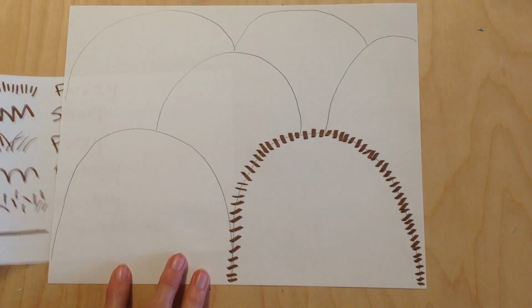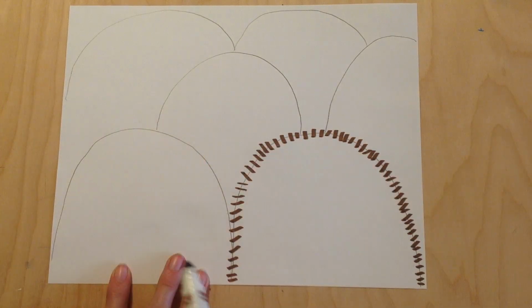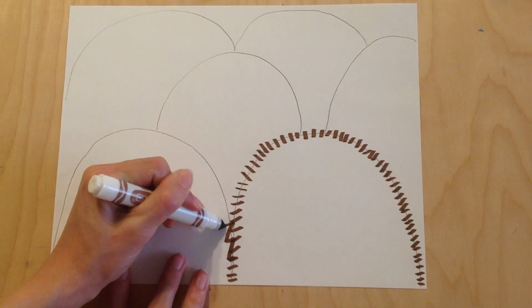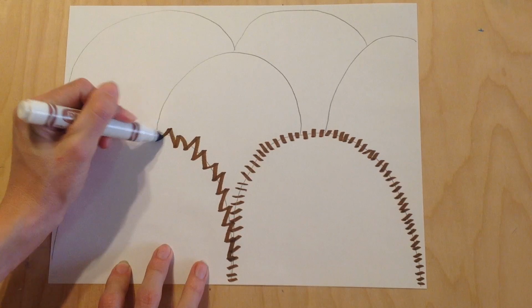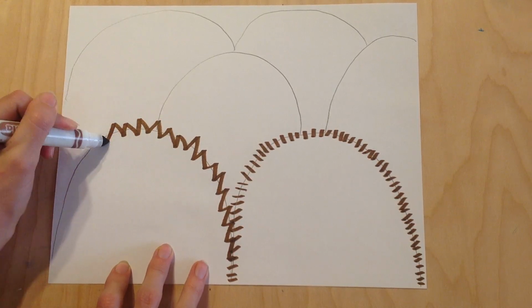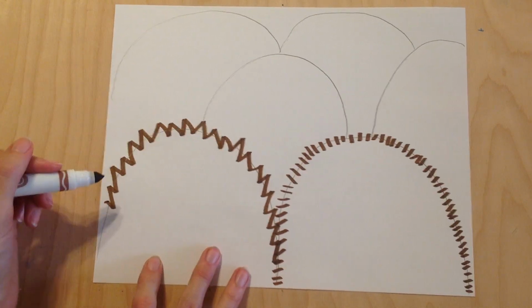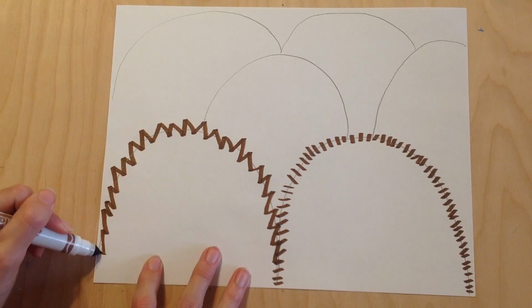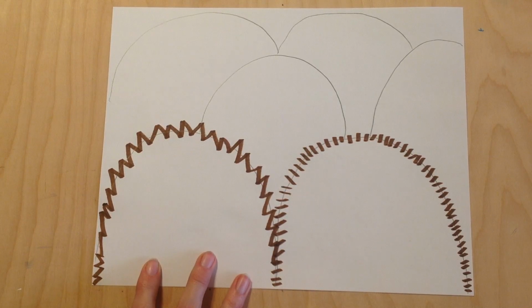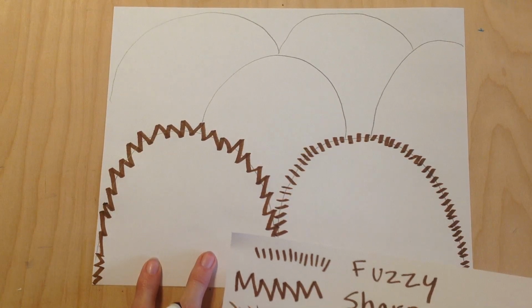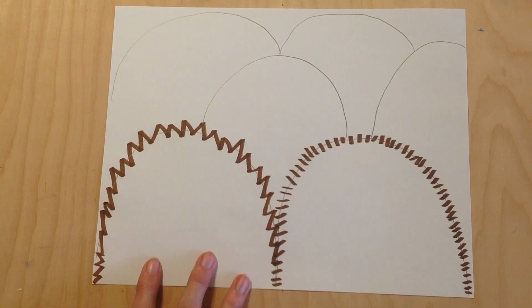For my next monster, I'm going to use some zigzag lines to show sharp. Okay, after that, my next one is going to be a furry, a soft furry monster.